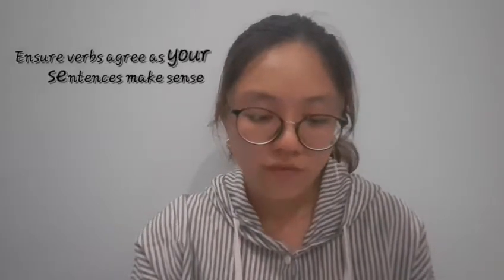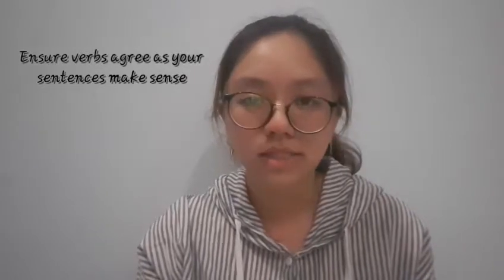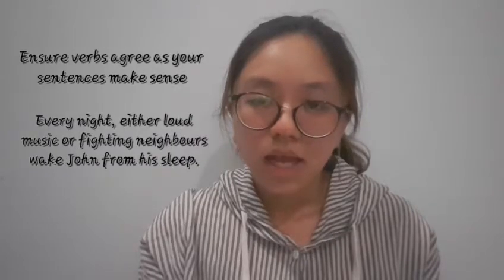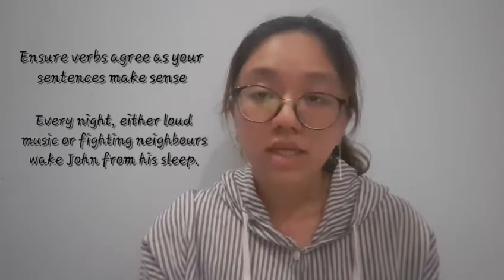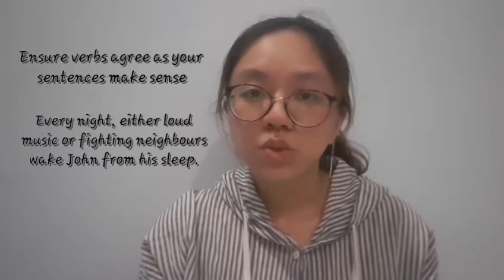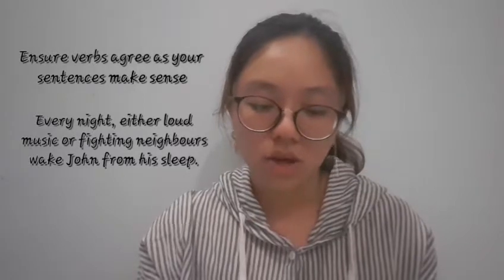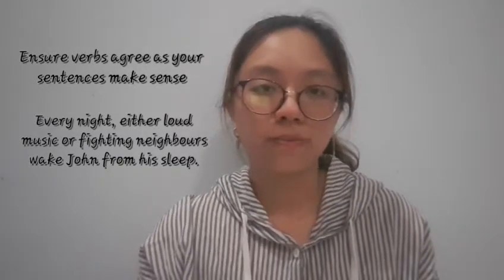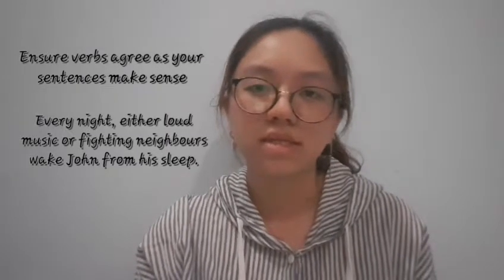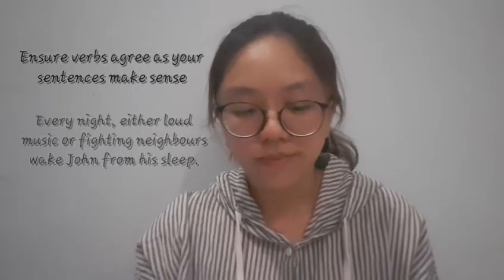So there are several rules for this conjunction, and the first one is ensure verbs agree so your sentence makes sense. For example, every night either loud music or fighting neighbors wake John from his sleep. There are two kinds of conjunction, and that is either and or. So either and or is a pair, so you cannot just divide it into different ones.